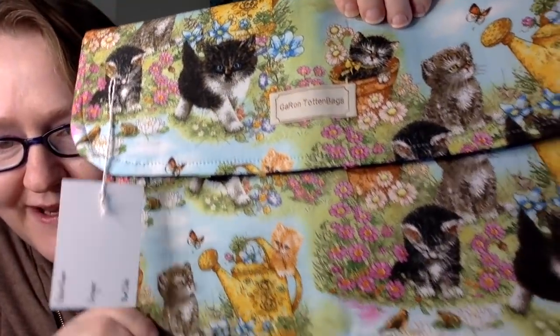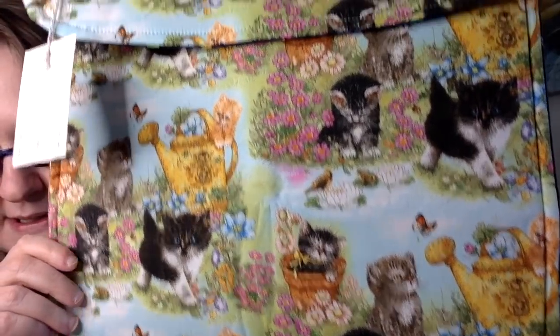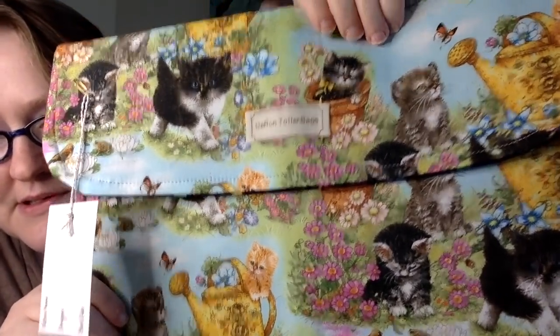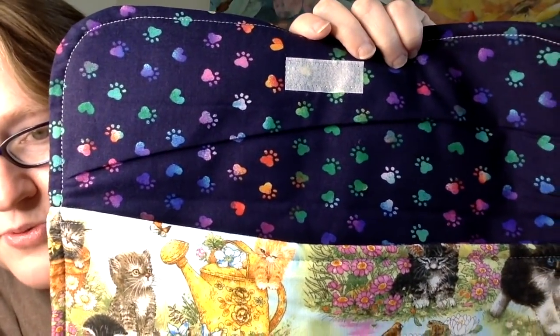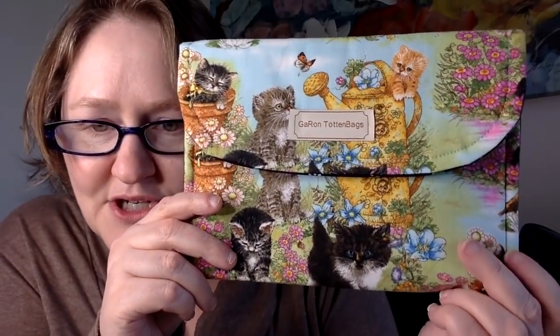And then I got another Garan gift from my friend Andrea, another Garan set. Look at these sweet kitties playing in the flowers. Oh my goodness. So cute. And then the inside, sweet little paw prints. And again, this is my favorite size bag, the 12 by 13 inch bag with the 11 by 11 Grime Guard and the matching notions pouch.